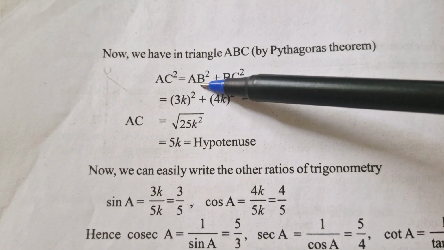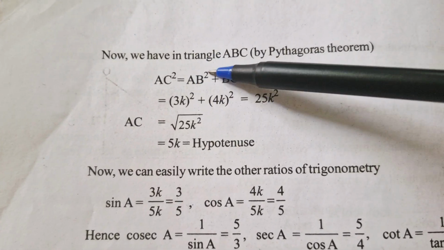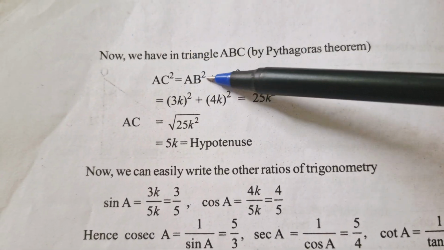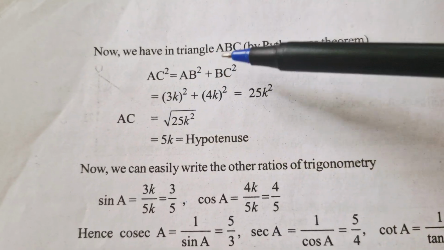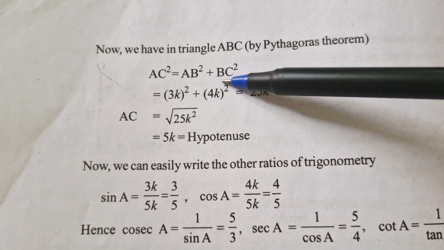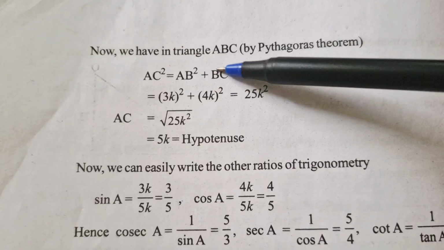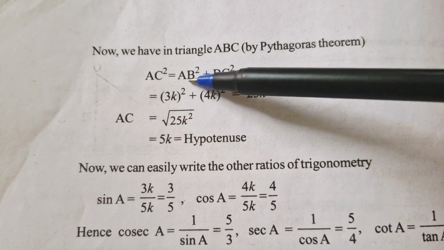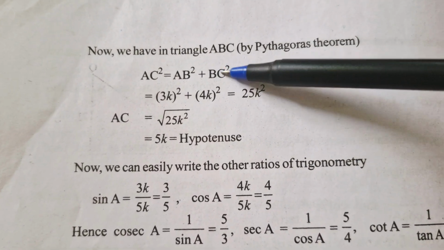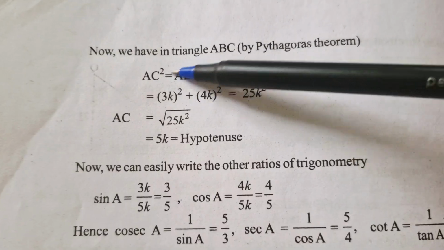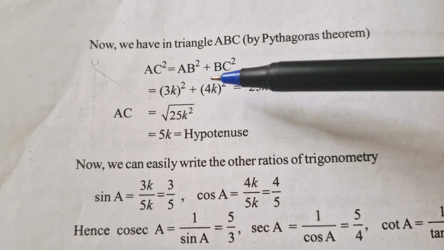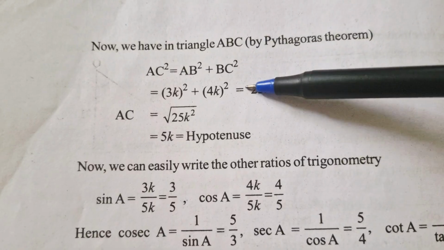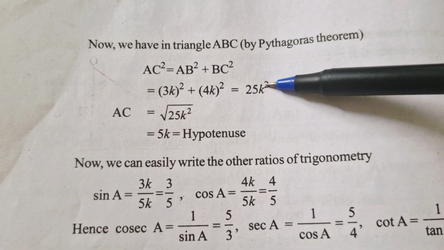So AC square is equal to 3K whole square plus 4K whole square. BC is the opposite side of tan A, and AB is the adjacent side of tan A. So 3K whole square plus 4K whole square.